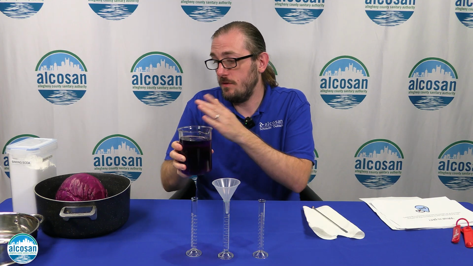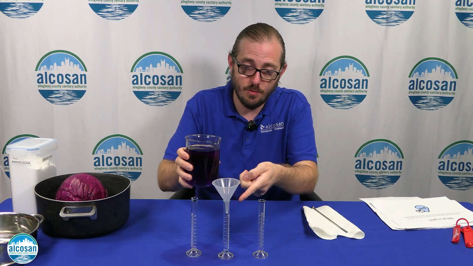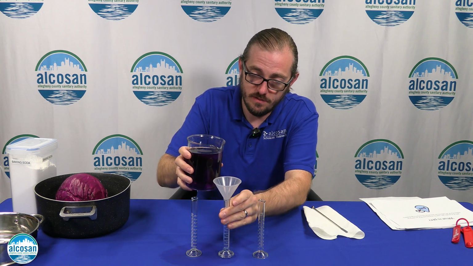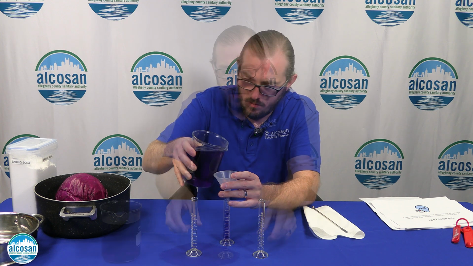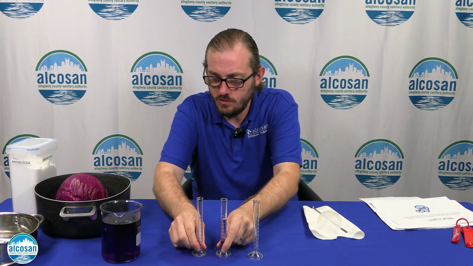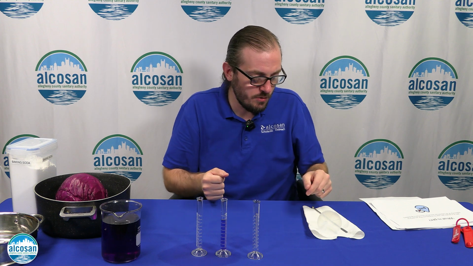We have our juice here that we got from the cabbage. We're gonna pour that into our middle container here. This will be our neutral substance. So neutral means right in the middle. And again, your drinking water is neutral. So purple in this case will be neutral.